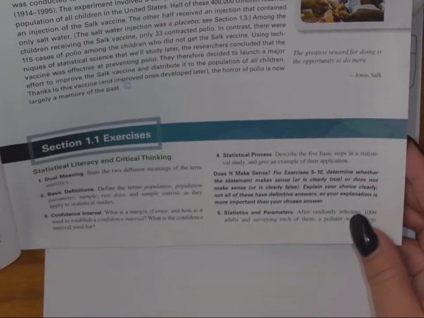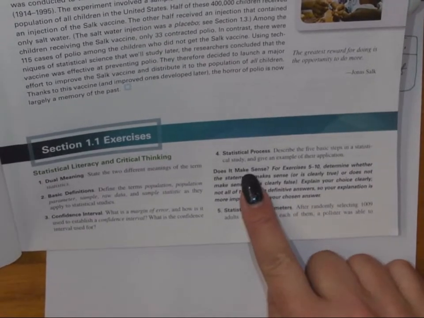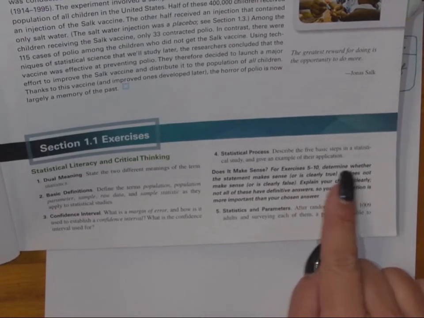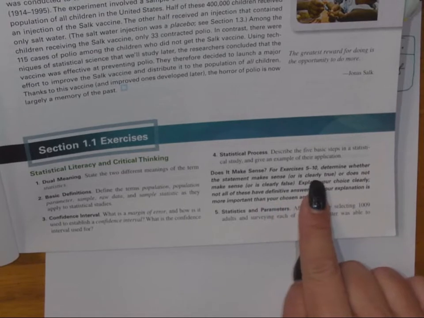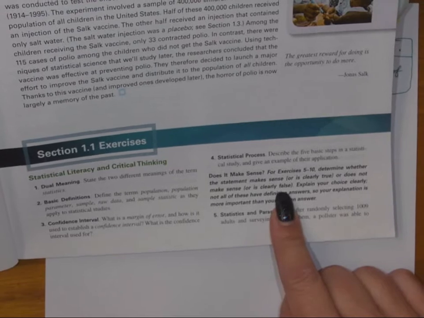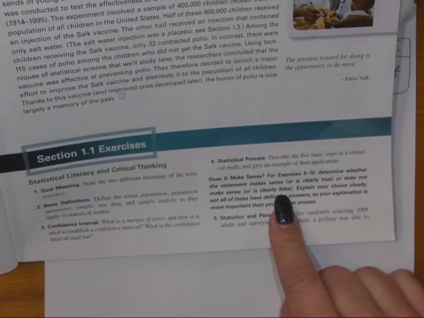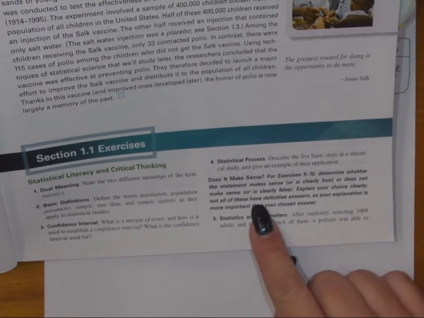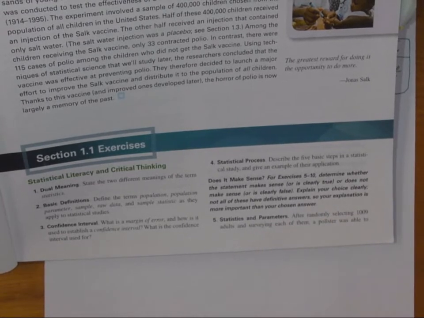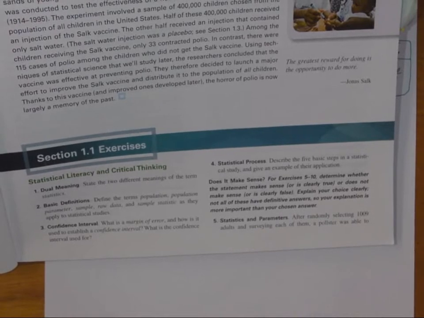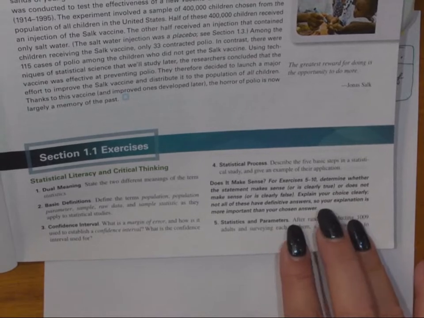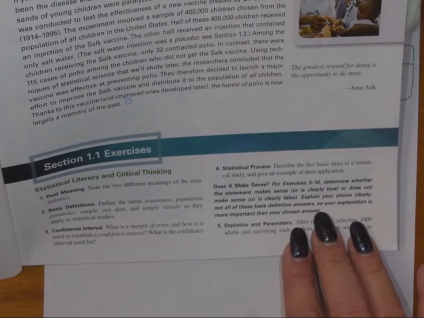So the beginning of this section says, does it make sense? For exercises 5 through 10, well, ours is number 6, so it's in the middle of that, determine whether the statement makes sense or is clearly true, or does not make sense, so it's clearly false. Okay, so it's either, yeah, we can do that, or no, we can't do that. Explain your choice clearly. Not all of these have definitive answers, so your explanation is more important than your chosen answer. So in other words, if you can justify the answer that you have, then that is really important. So these directions apply to our problem.